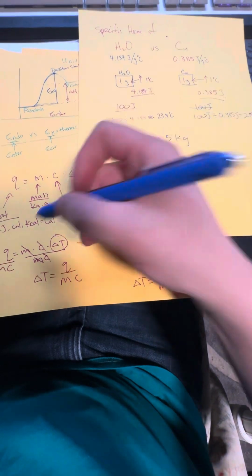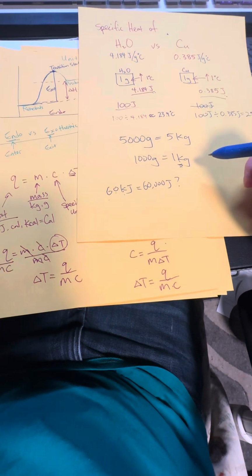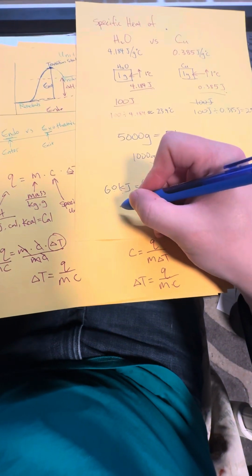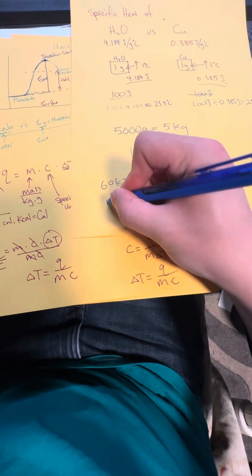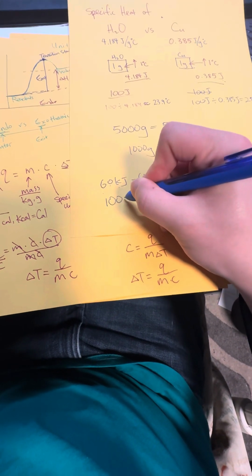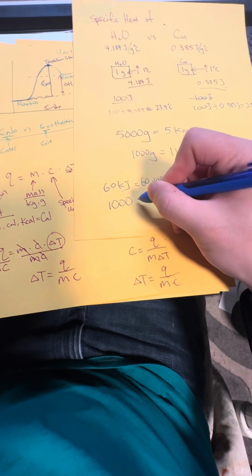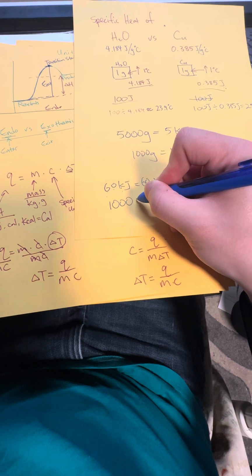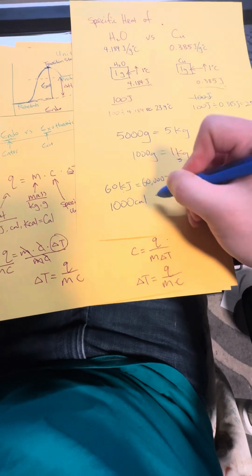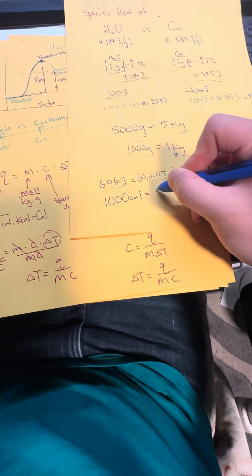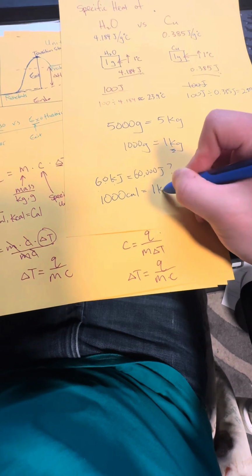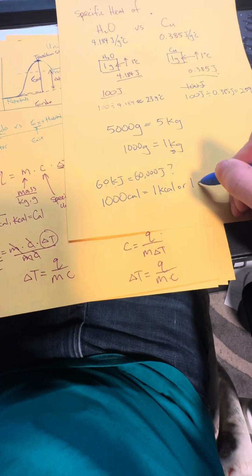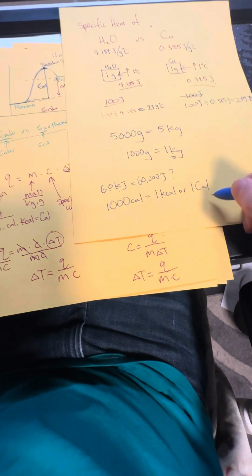Okay, same thing goes for calories. So 1,000 small calories is equal to 1 kilocalorie, or 1 uppercase C Calorie.